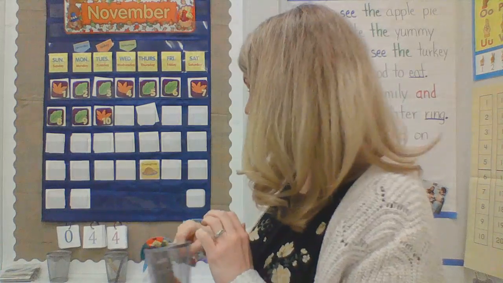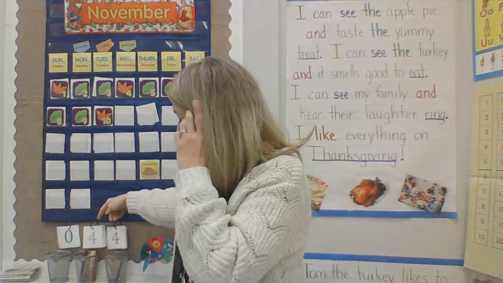Now we need to count our tens groups. So let's go ahead and do that. Are you ready, my friends? 10, 20, 30, 40. Oh my goodness, we have 40 craft sticks in this. That means we have 44 days of kindergarten. We have been in kindergarten for 44 days together, and that is pretty amazing, my friends.